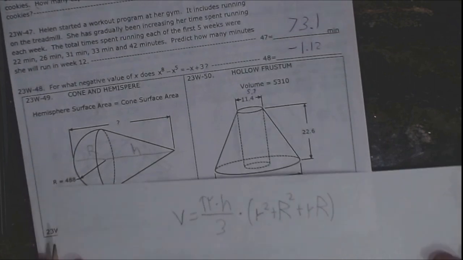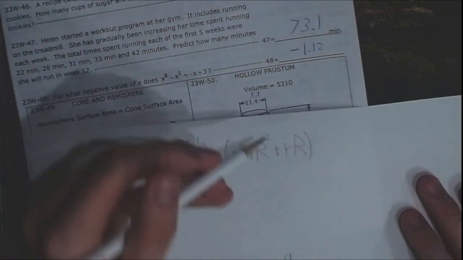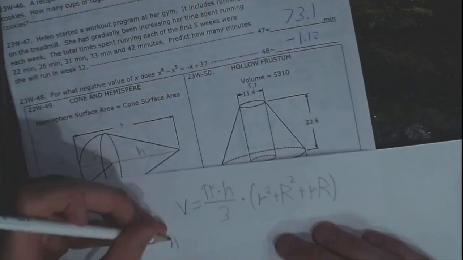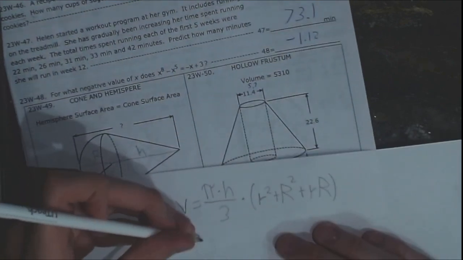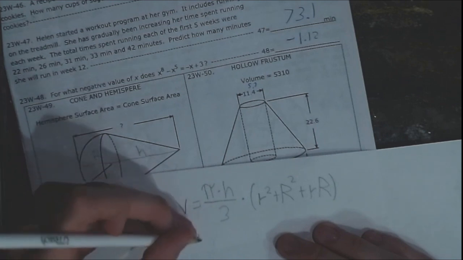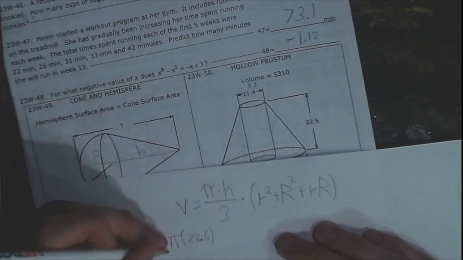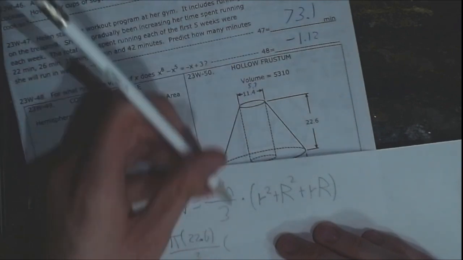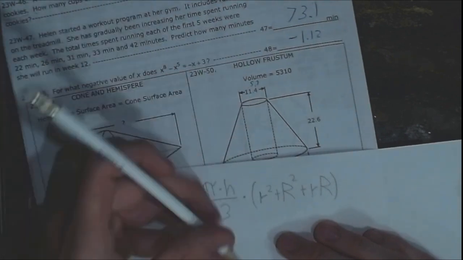And so I can substitute my known values here to get the volume of my frustum. So pi times our height, which was 22.6, over 3 times little r squared. So here I have the diameter, so I have to halve it.